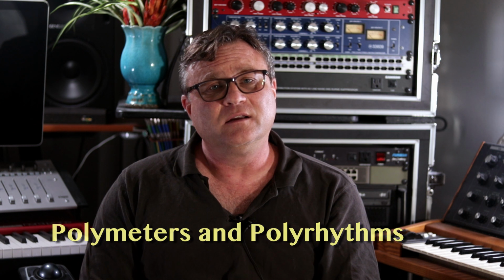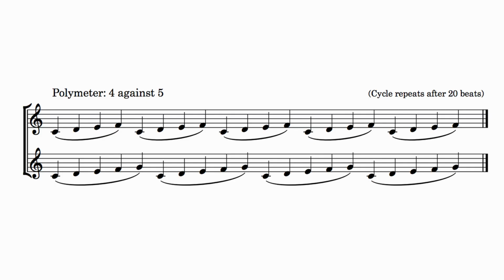Poly means more than one, and a polymeter is just what it sounds like. 2 or more different meters playing at the same time. For example, you could have 2 sequencers that receive the same clock pulse, so their notes trigger at the same time. However, one of the sequences could be in 4/4 and another one could be in 5/4. Their melodies and rhythms would drift apart from each other and then would sync up again every 20 beats, because 20 is the least common multiple of 4 and 5. This can create a kaleidoscope of interesting material as we hear the separate melodies crossing over each other.